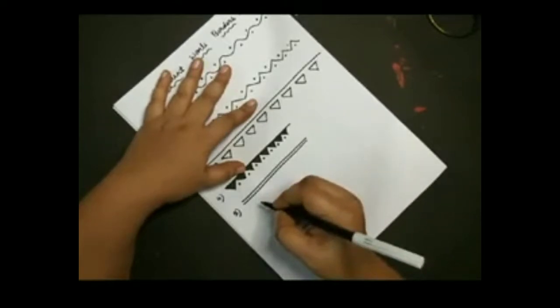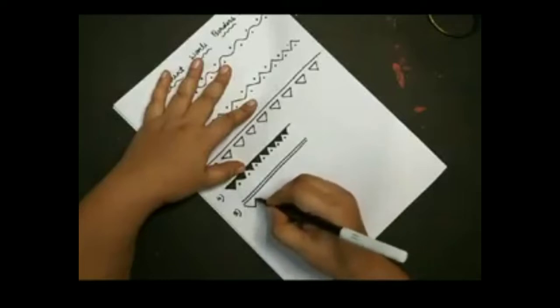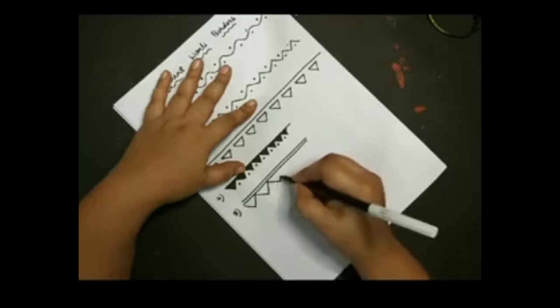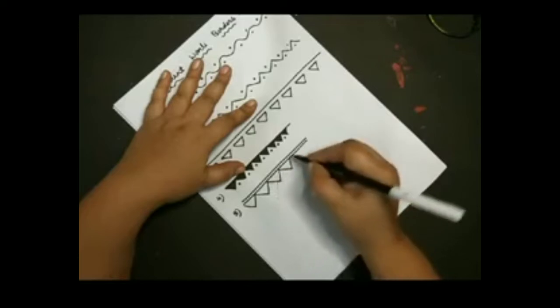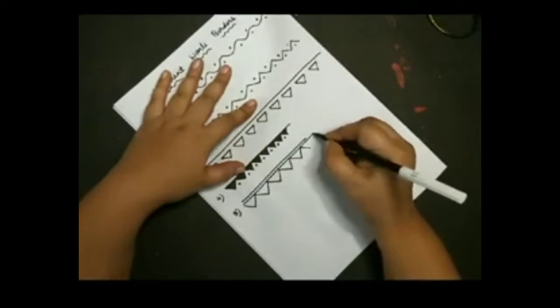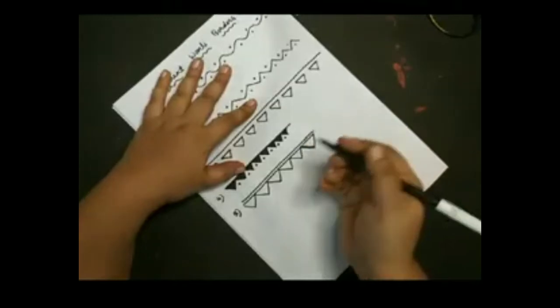Then we draw mountains, triangles, like this.